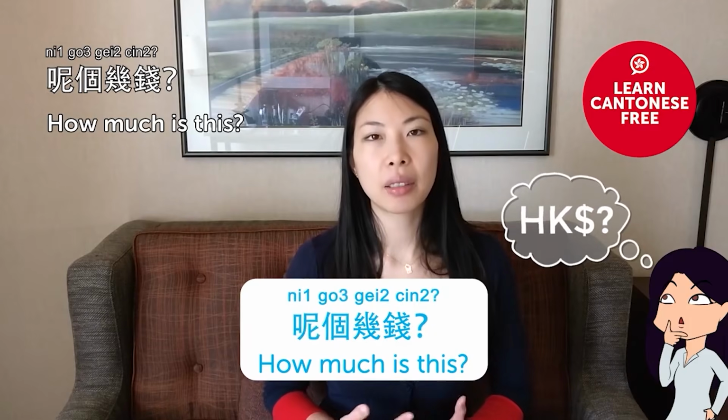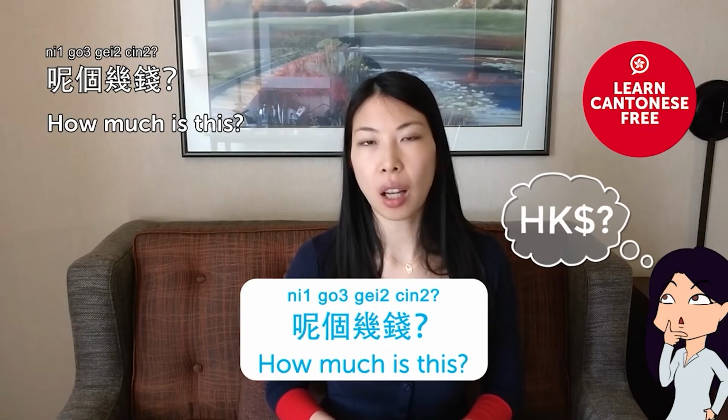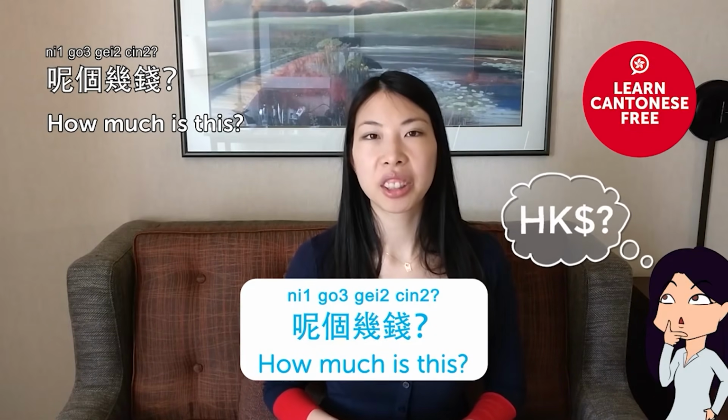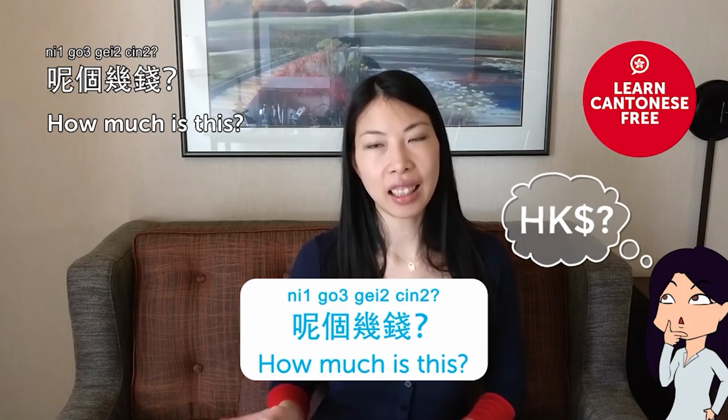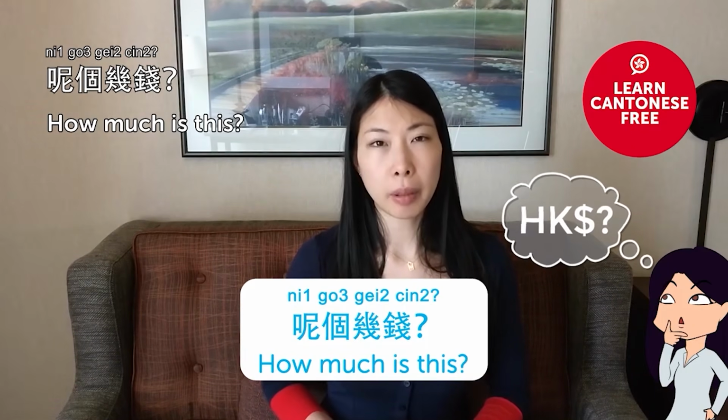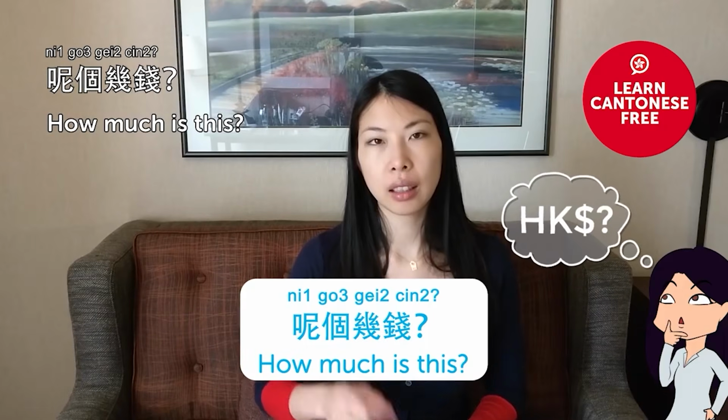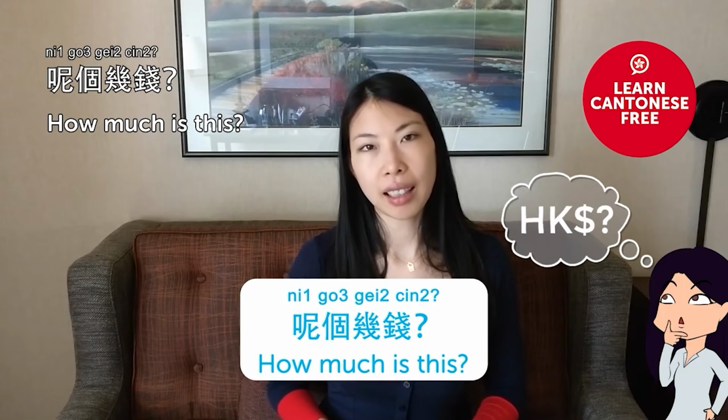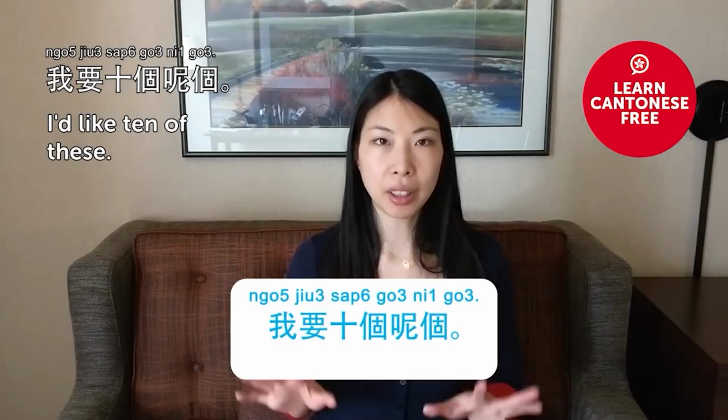呢個幾錢? This is a question you will use at a shop or store. Whenever you go shopping, you can ask 呢個幾錢? In Hong Kong, most of the shops already have the price tag listed, so you might not have to ask that question that much.